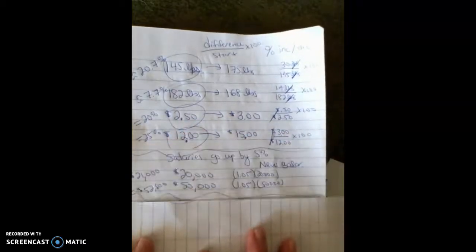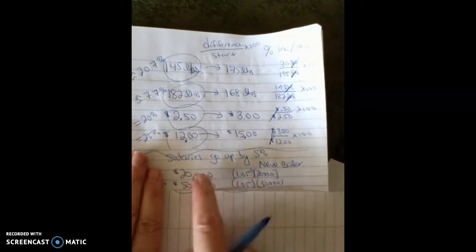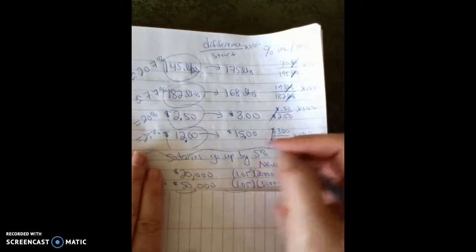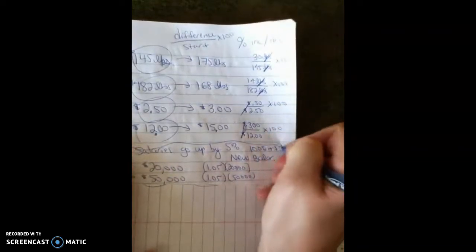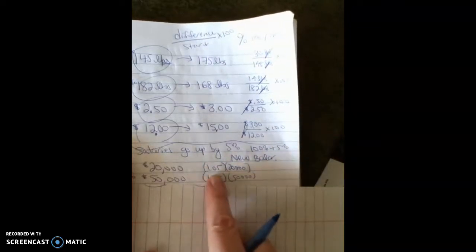Okay. The next one, to do a 5% increase, you can multiply by 0.05 to get the increase and then add. But remember, the faster way is to add the 5% to 100. So you have 100% plus 5%, so it's 105% or 1.05. And remember, we call this a multiplier. And it gives you the money with the 5%.